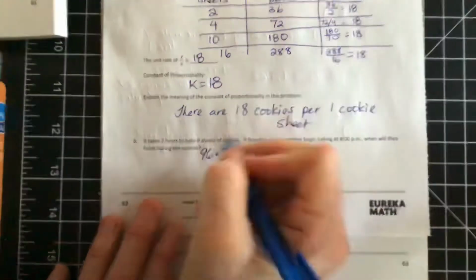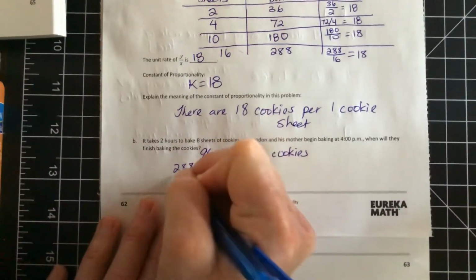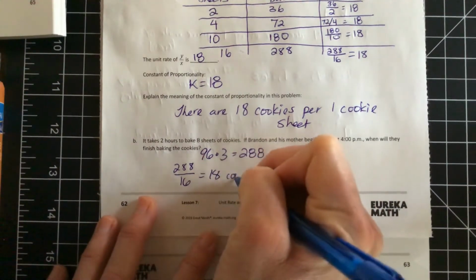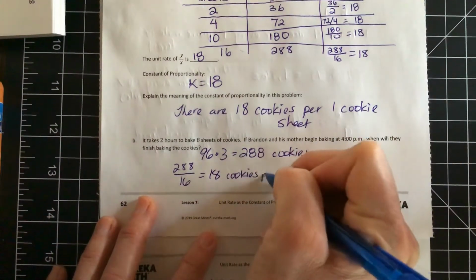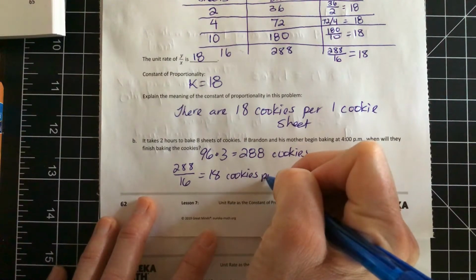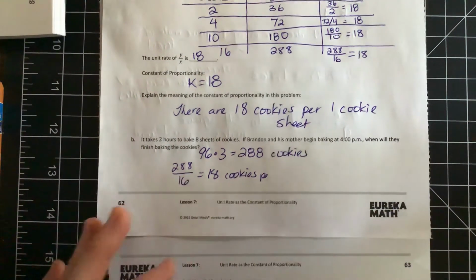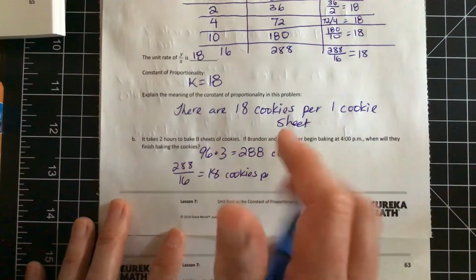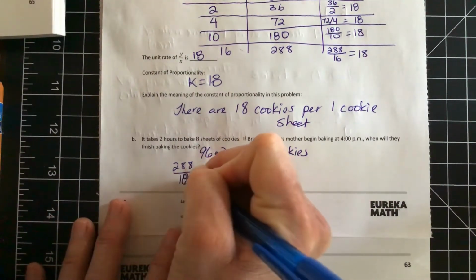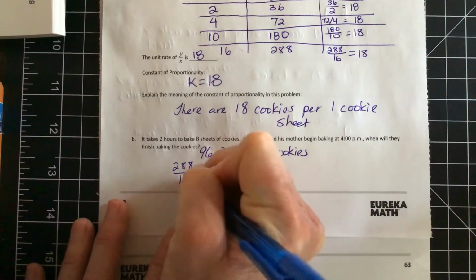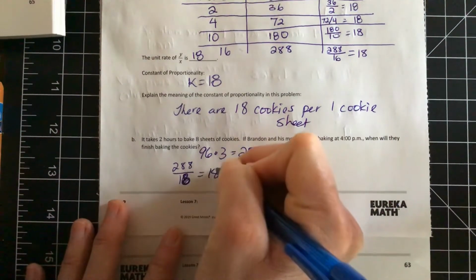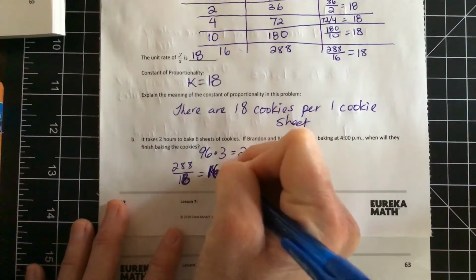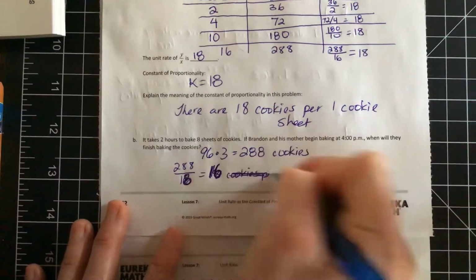And what we did here, we had the 288 divided by 16, gave me 18 cookies per sheet. I'm sorry, I don't know what I was doing. So 288 cookies, and we're dividing it by 18 cookies per sheet. And that is going to be 16 sheets of cookies.